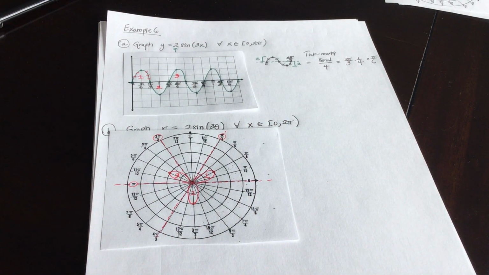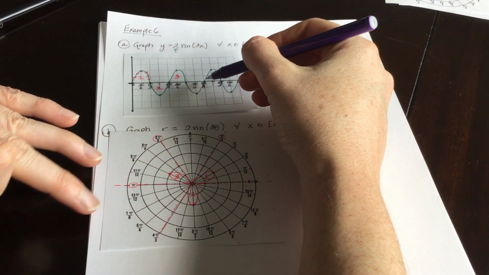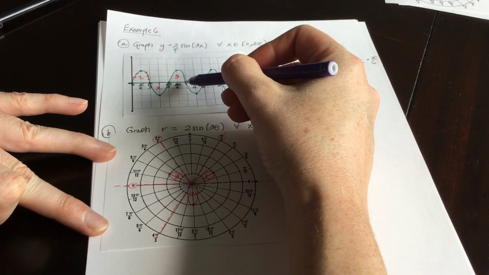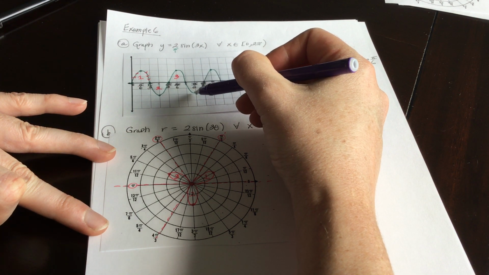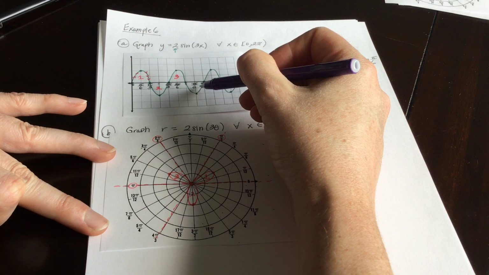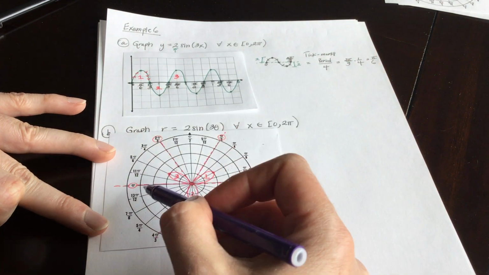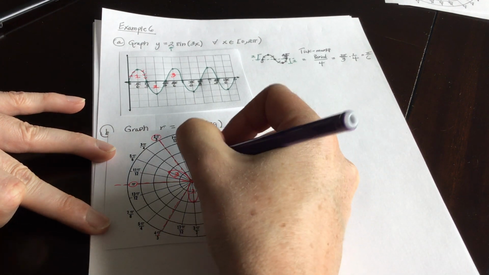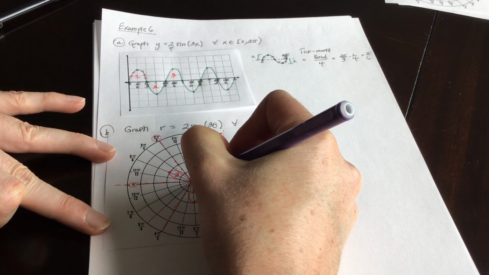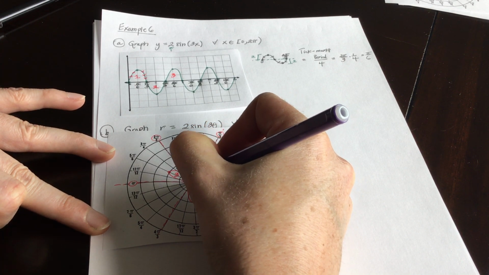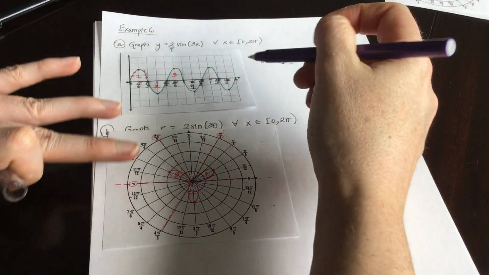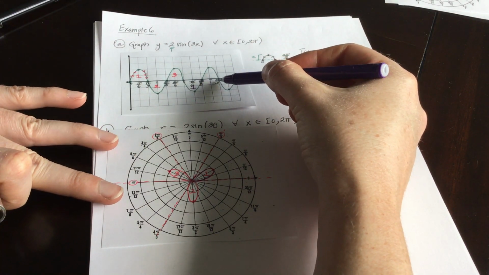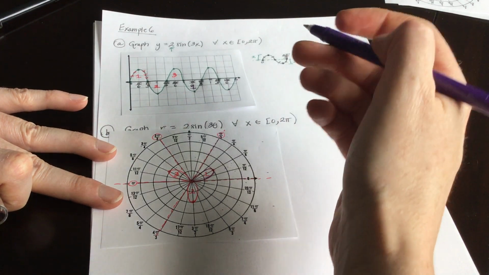I'm going to use a second color here, maybe purple. So from pi to 4 pi over 3, notice we go from 0 to increasingly negative r values and then back to 0. And because you would get these negative r values, you would have redrawn petal 1. And then what would happen between 4 pi over 3 and 5 pi over 3?